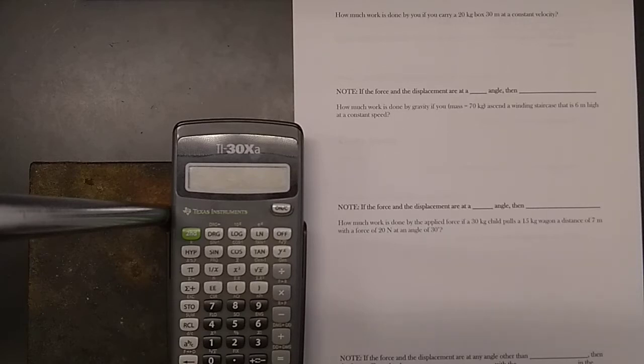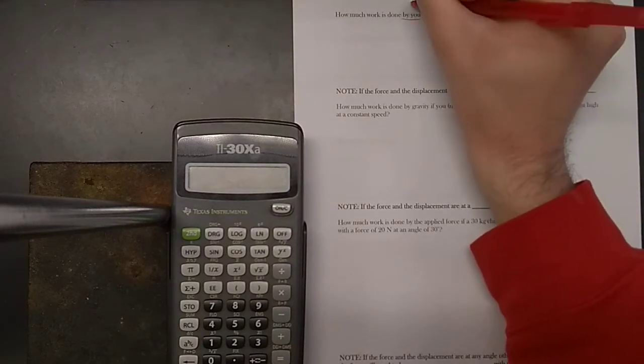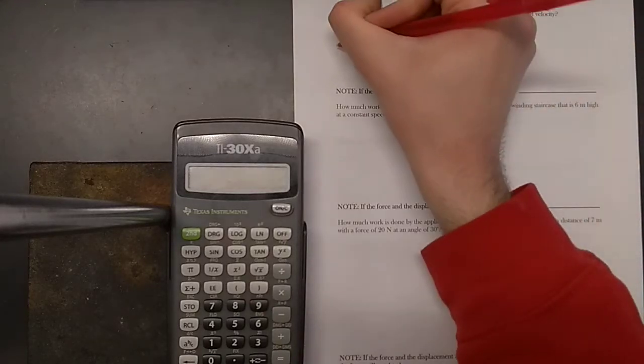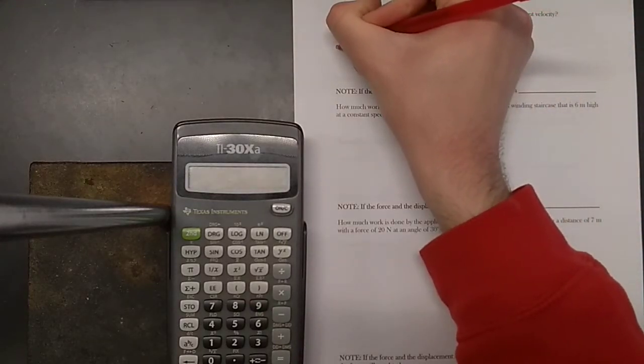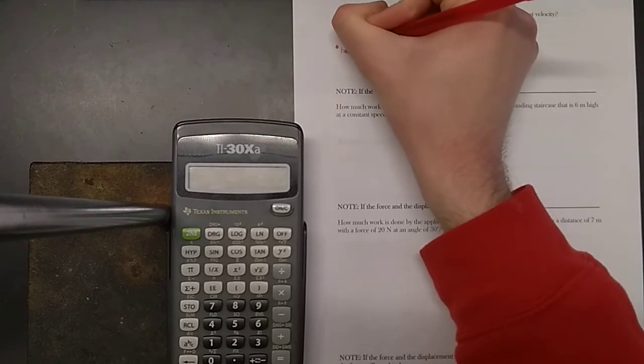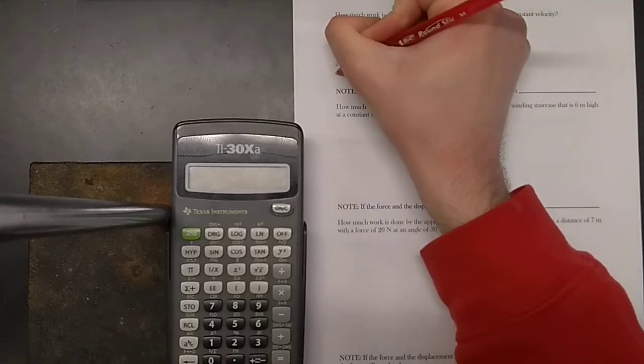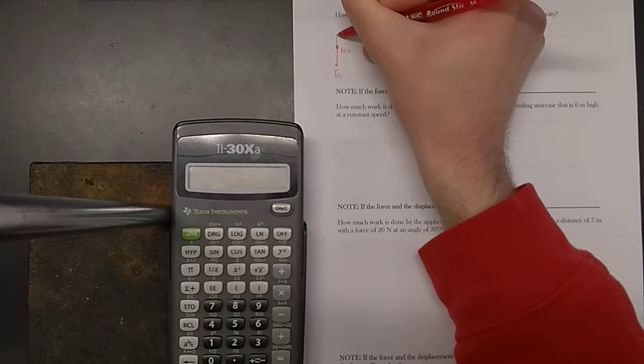Our next question: how much work is done by you if you carry a 20 kilogram box 30 meters at a constant velocity? So when it says by you, it's implying that we're talking about the applied force, the force that you're actually putting on this object. It doesn't tell us how big the applied force is, so maybe we should draw a free body diagram for this. Here's our box, here's our axis. We have the force of gravity going down, and we have the normal force going up.